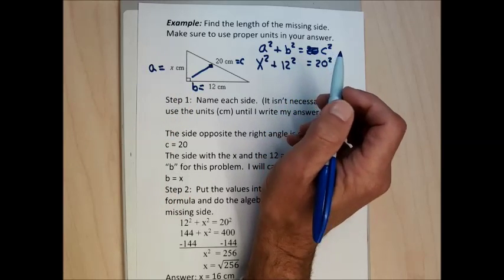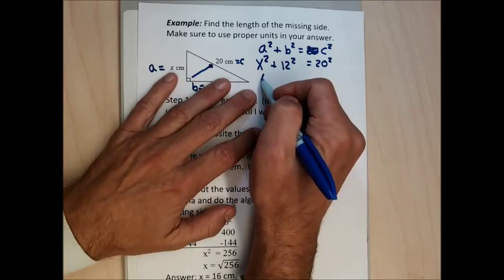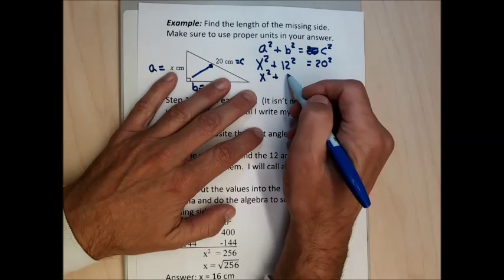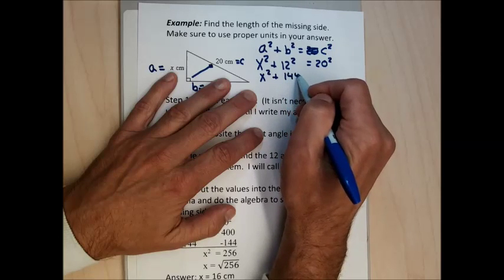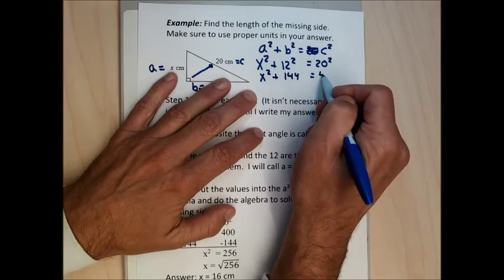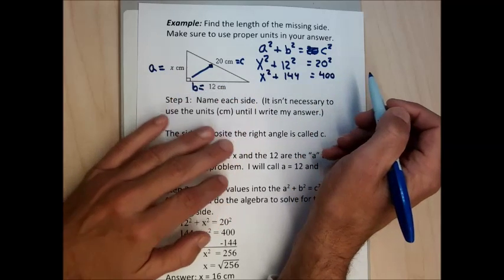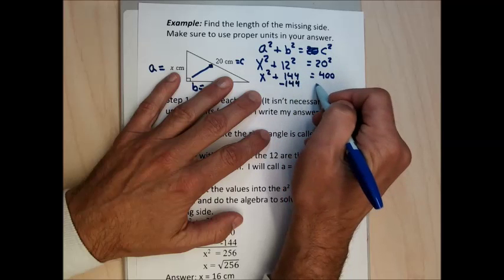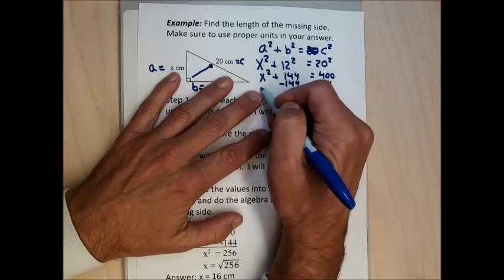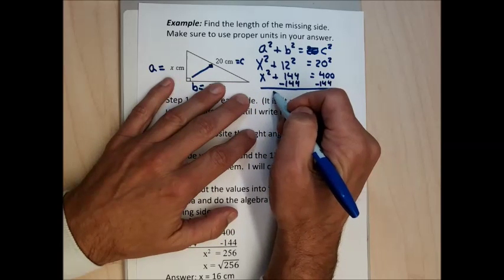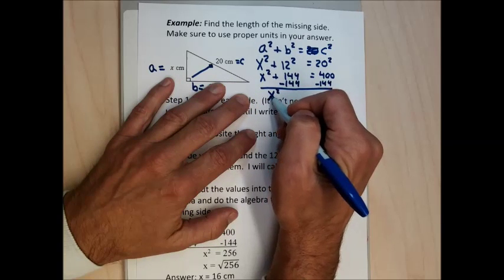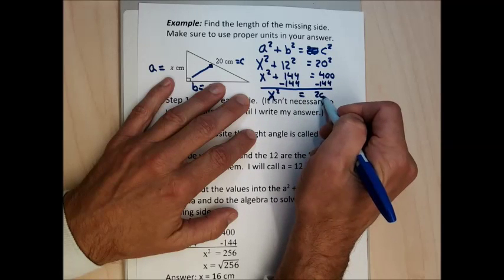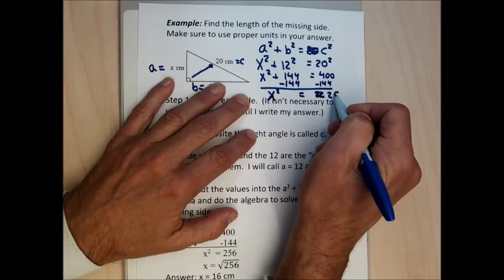This is a formula that I'm going to need to solve for x. I'm going to do some work in my head that you might need your calculator for. 12 squared is 12 times 12, which is 144. 20 squared is 20 times 20, which is 400. In order to solve for x, I need to isolate the x squared and then square root. So I'm going to minus 144 from both sides. When I do this, the 144 cancels on the left side. It leaves me the x squared all by itself on the left side. On the right side, 400 minus 144 is 256.